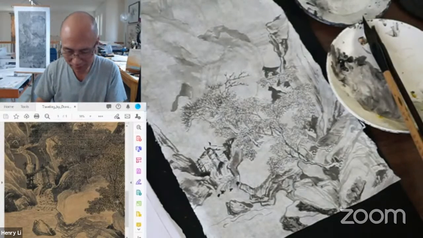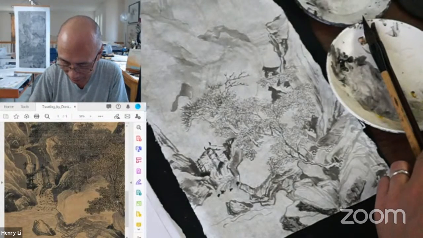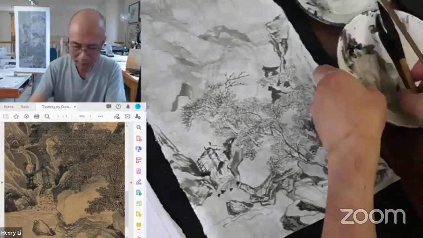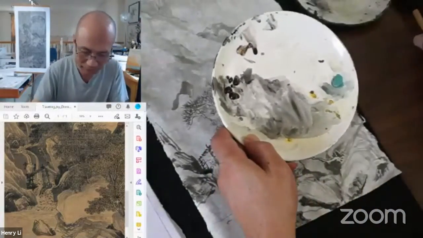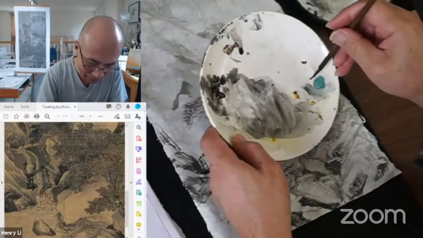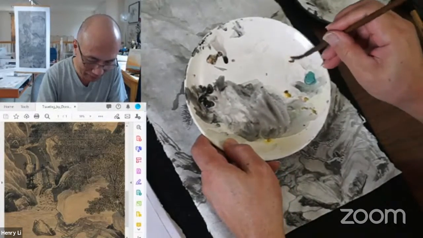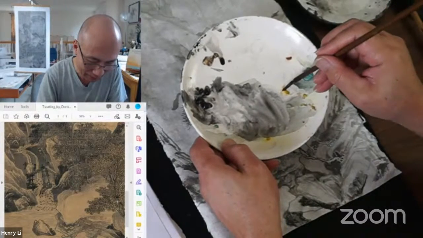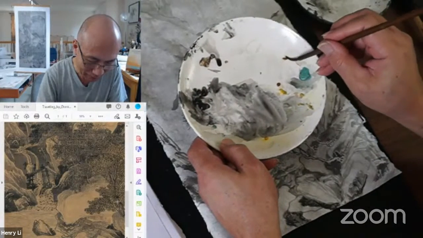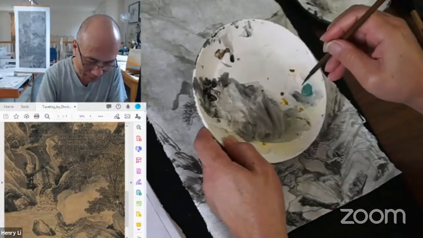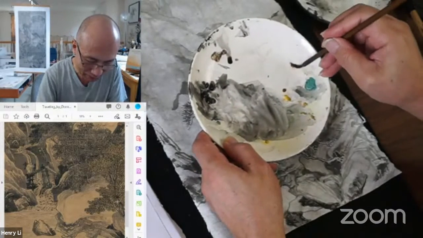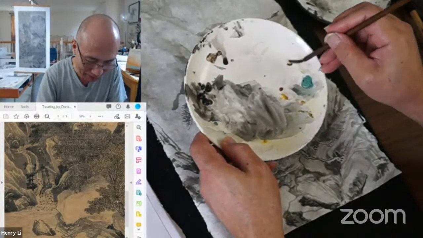There's some color on the face. I just use some amber and some pink. I wish it could be fine here.